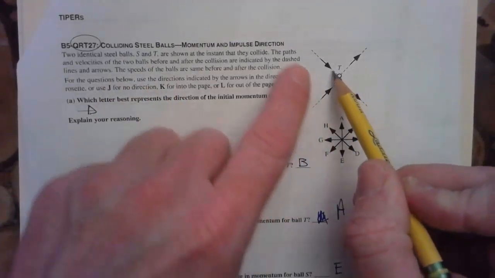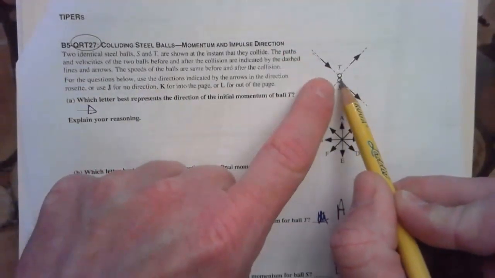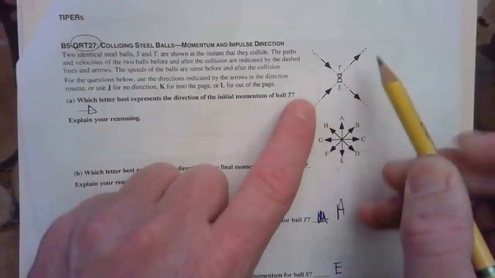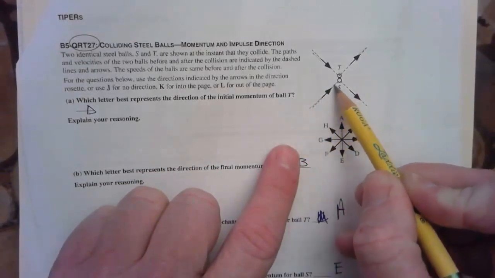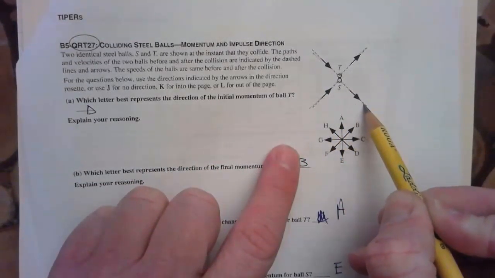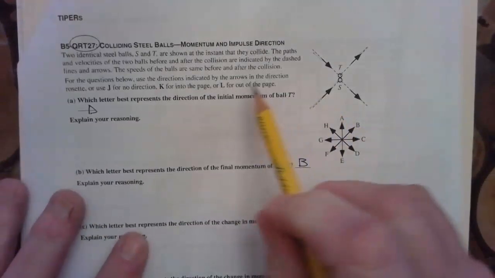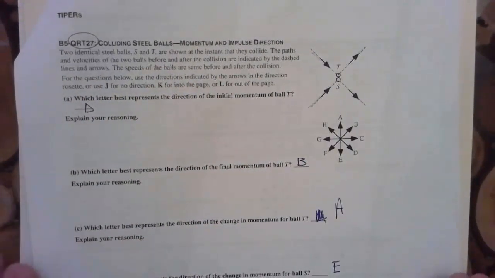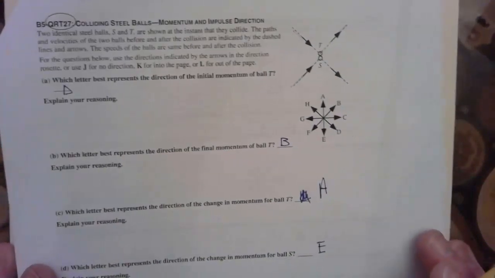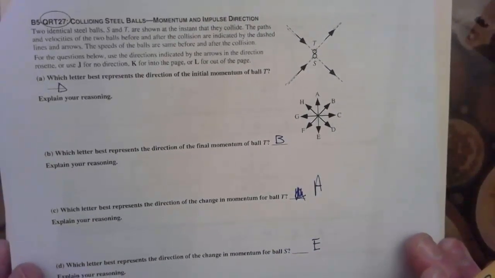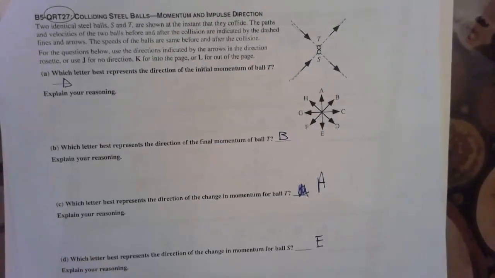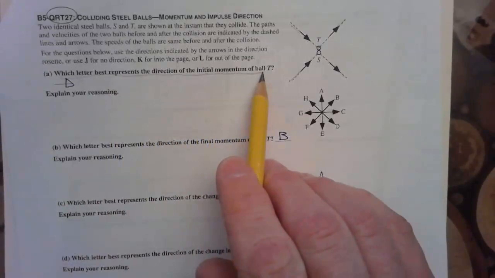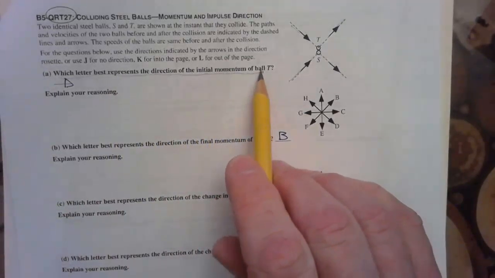Two identical steel balls, S and T. T is coming in this way, and this is the moment of impact, and then after the impact, it leaves this way. S is coming in this way, and then after the impact is going this way. The velocities of the two balls before and after the dashed lines show the speeds of the balls are the same before and after the collision.